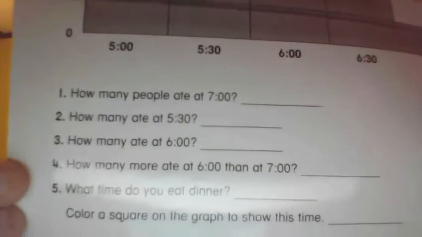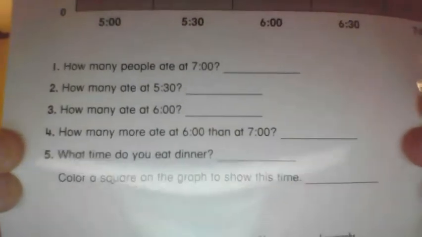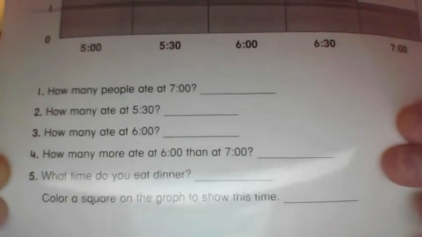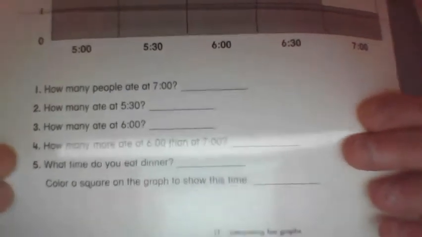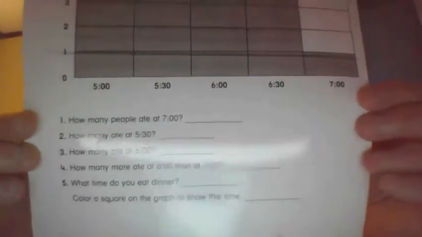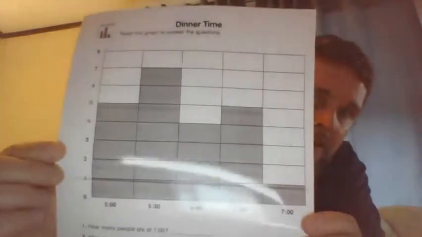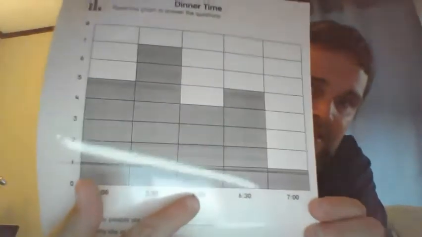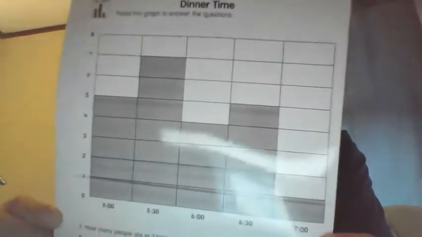All right, and the last one, number 5, says, what time do you eat dinner? And color a square on the graph to show this time. So obviously you're not going to color the graph, but think about what time you eat dinner on a regular night. Is it one of these times? And if so, which one would you color? Me personally, I eat at about 6 o'clock every night. So I would end up coloring in this square right here.